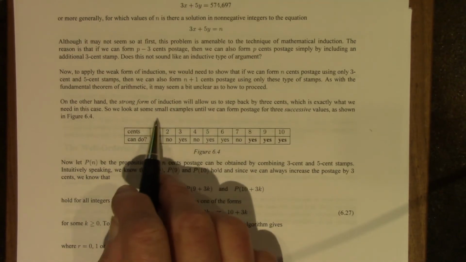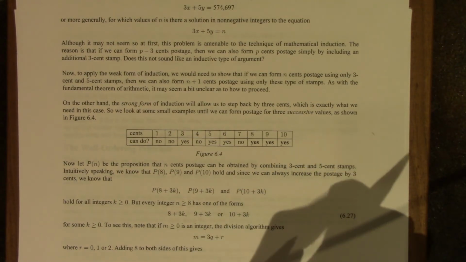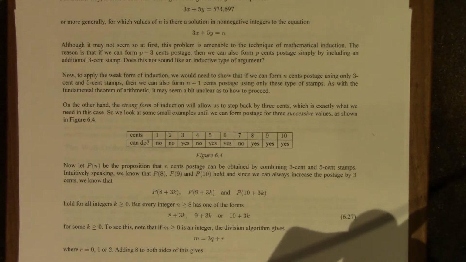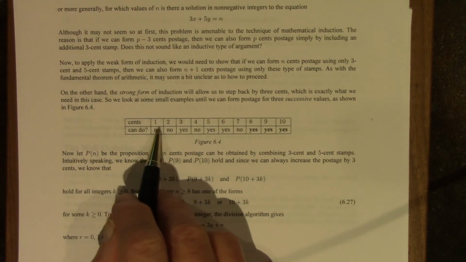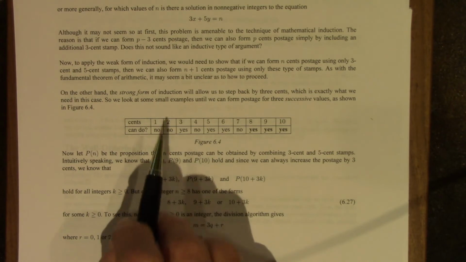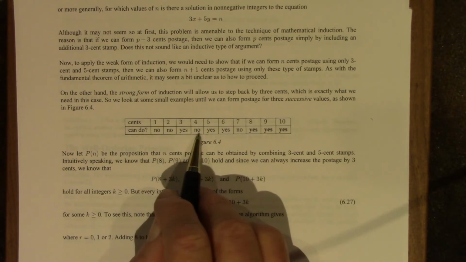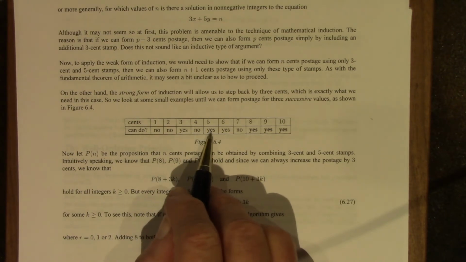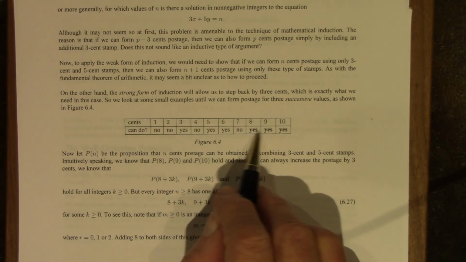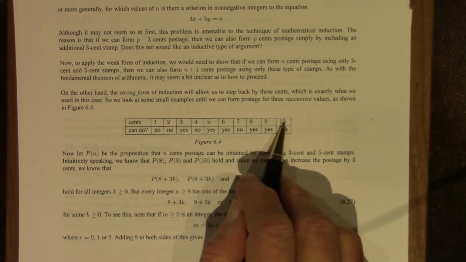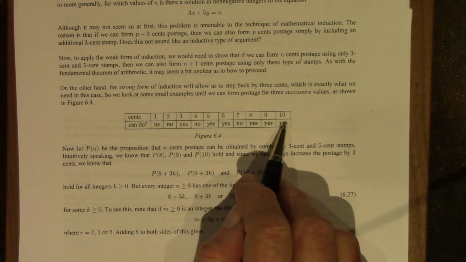So the first thing to do is look at some small examples until we can form postage for 3 successive values. So I created this table. You can't form 1 cent or 2 cent postage using 3 and 5 cent stamps, obviously. You can do 3 cents. You can't do 4 cents. You can do 5. You can do 6, two 3-cent stamps. You can't do 7, but you can do 8, 9, and 10. So there are our 3 successive postage values that are amenable to construction using 3 and 5 cent stamps.